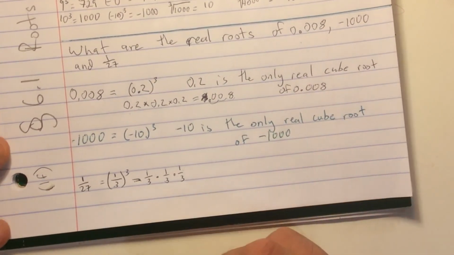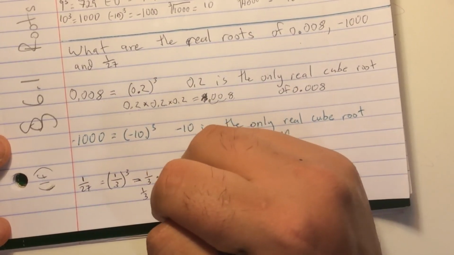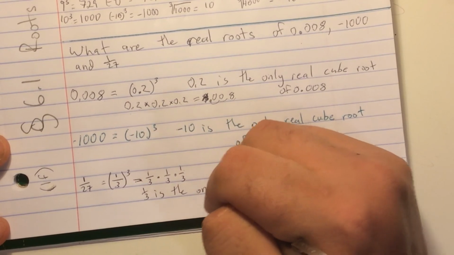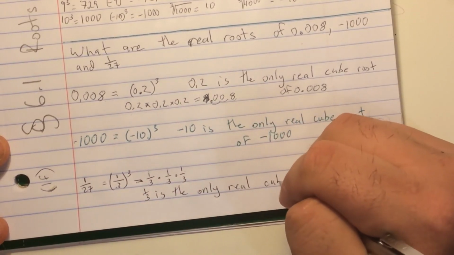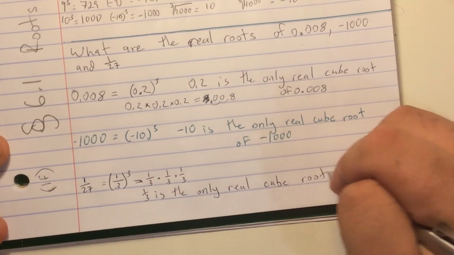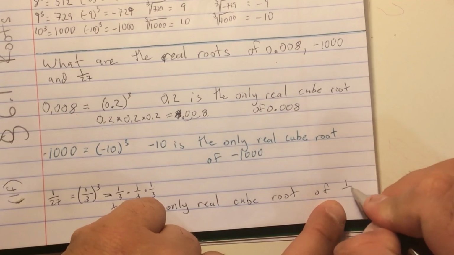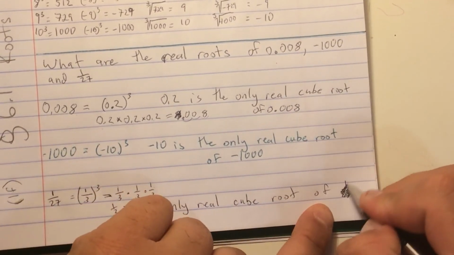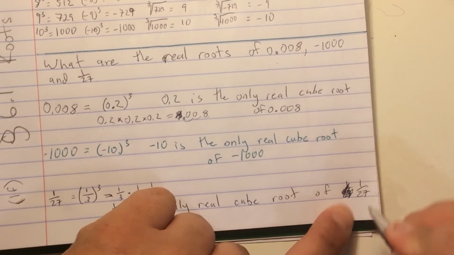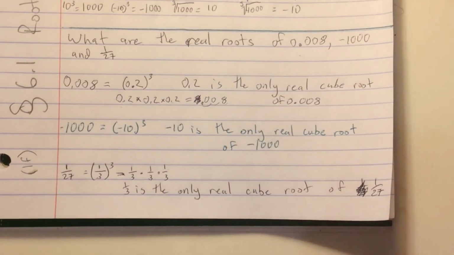That means 1/3 is the only real cube root of 1 over 27. All right, so that's the first part of the first page, the first foldable.